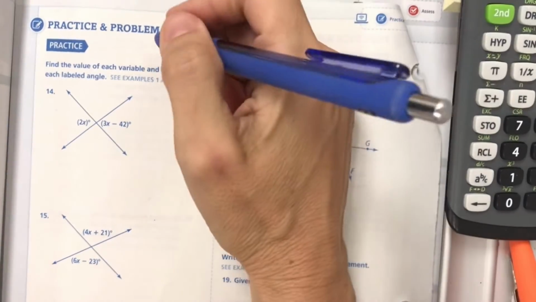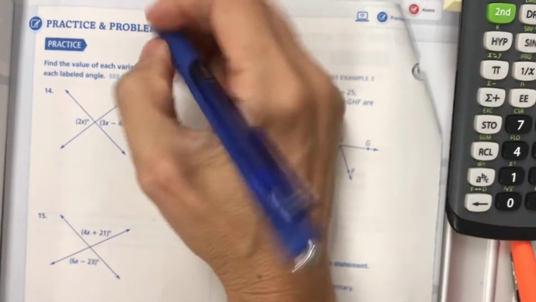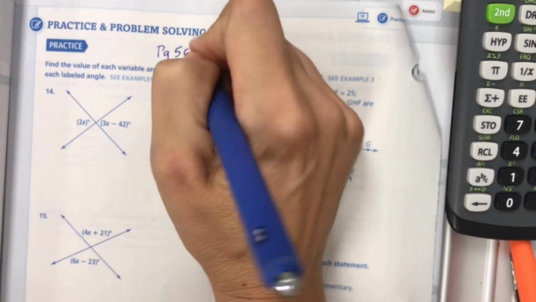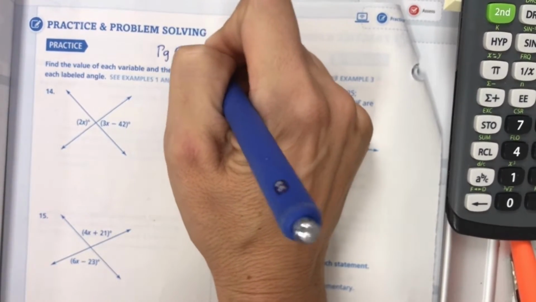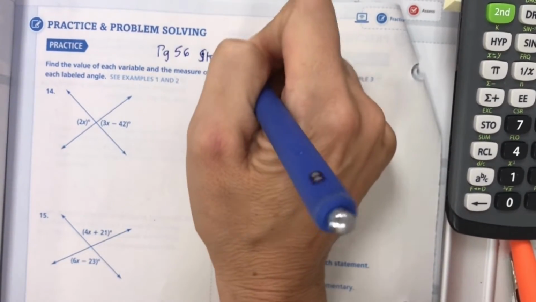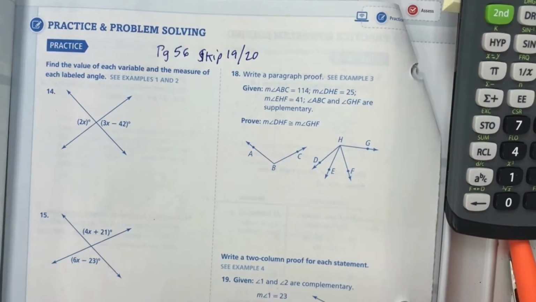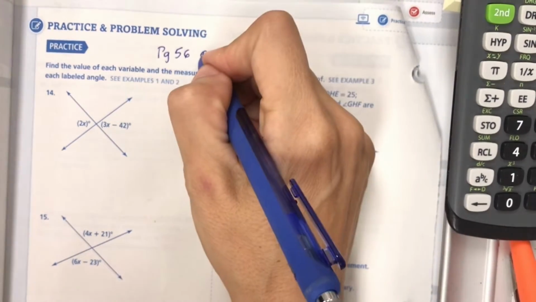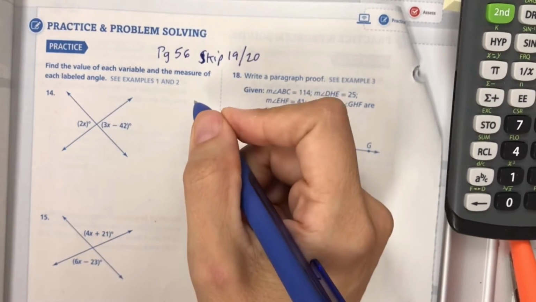Hi, this is the homework for page 56. We're going to skip 19 and 20. And I'm looking for some of this work, so I may show a couple different ways to do it. And again, your way doesn't have to look exactly like mine, but it will help you prepare for an assessment on this topic.